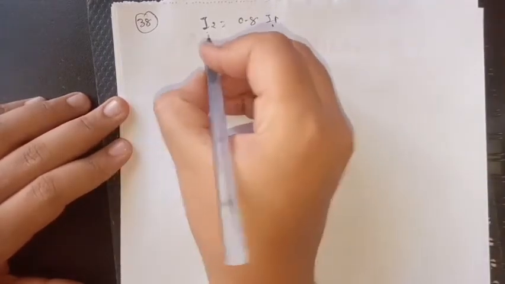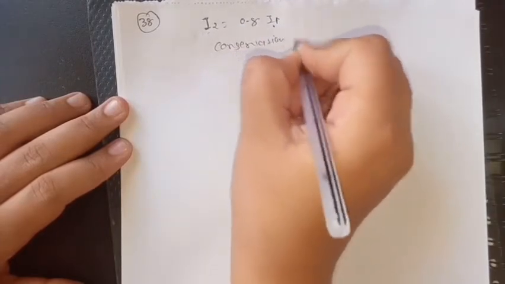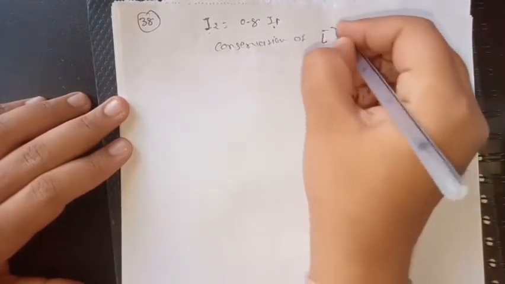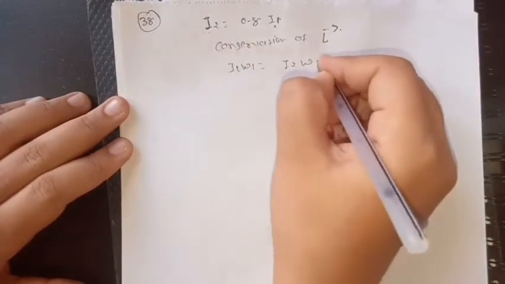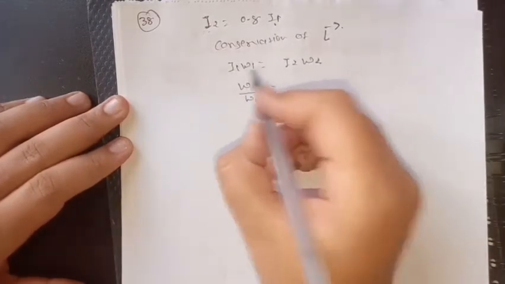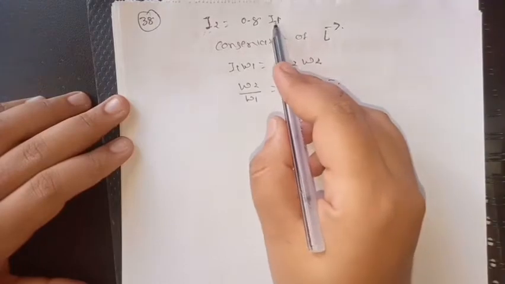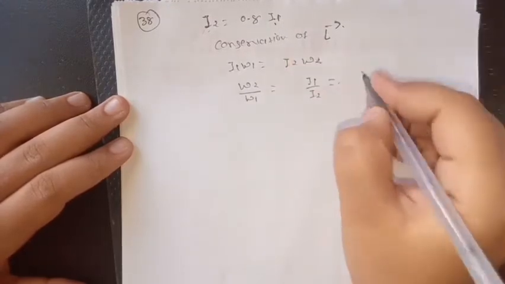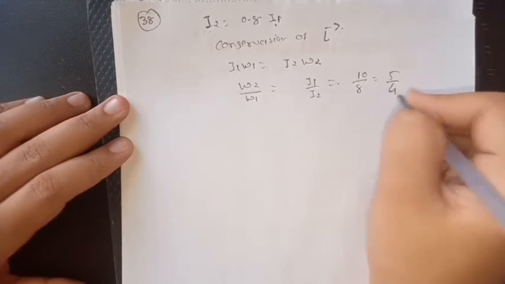So first we'll use conservation of angular momentum L. That means I1 omega 1 is equal to I2 omega 2. So omega 2 by omega 1 is equal to I1 by I2. So I1 by I2, from this equation we can write 10 by 8, that is 5 by 4.